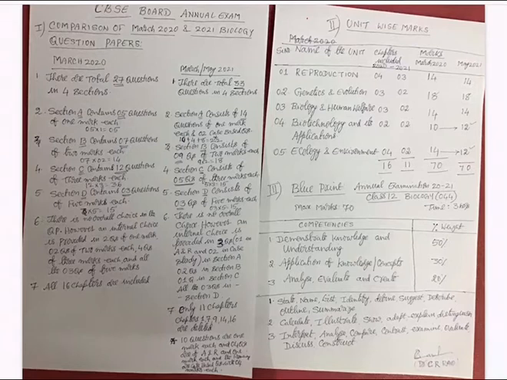Nowadays, since you have limited time, you need to focus on the concepts, not the entire chapter or entire unit. So the need of the hour is selective study. To have that selective study, you should know the pattern of the question paper, competencies tested, time limit, unit wise and chapter wise marks, and the concepts that are going to be focused on. So here we go. I am comparing the March 2020 and 2021 biology question papers.